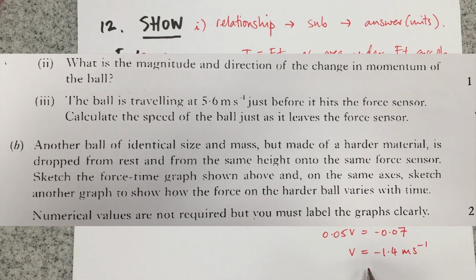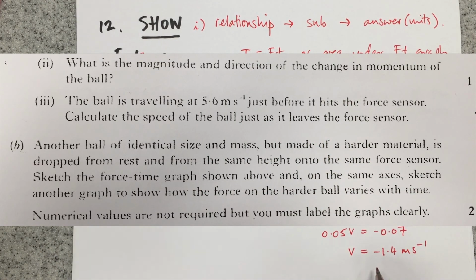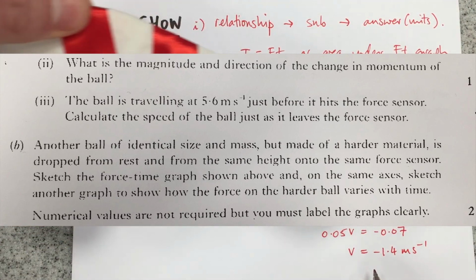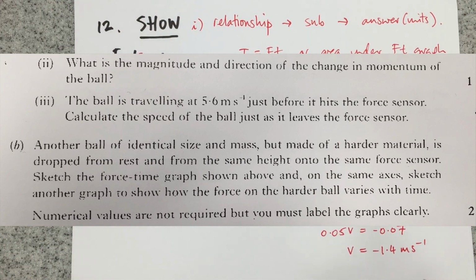Okay, Cookie, as Santa strides through the snow with his candy cane, we come to part B, the last part of the question.